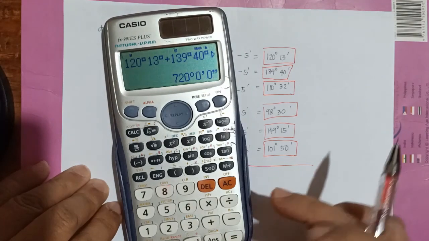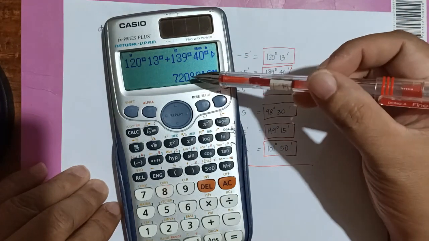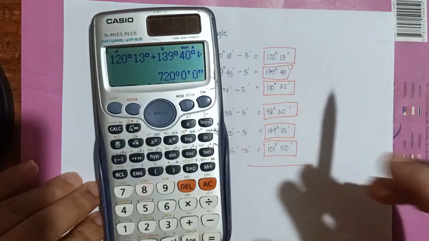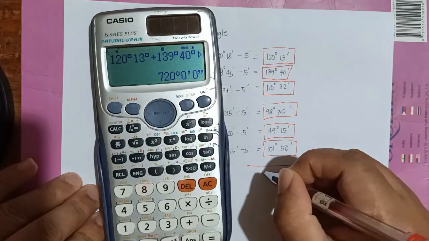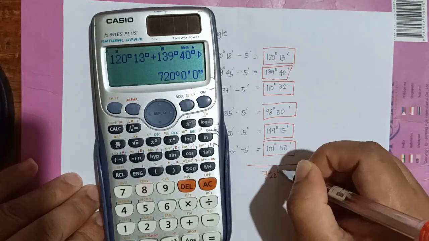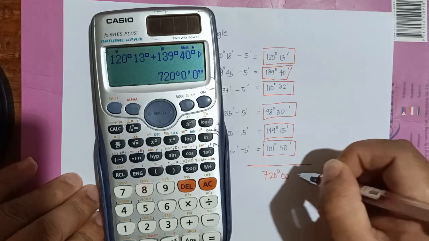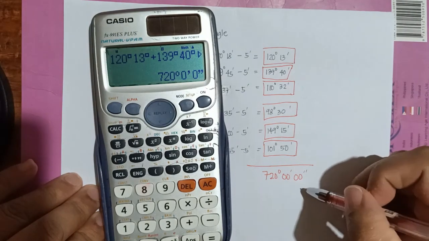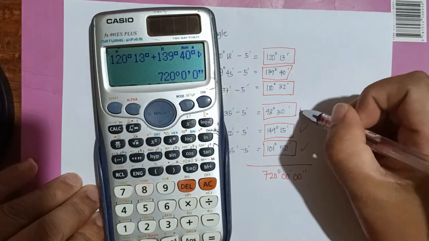The total is 720 degrees, 0 minutes and 0 seconds. Meaning to say, this solution is correct.